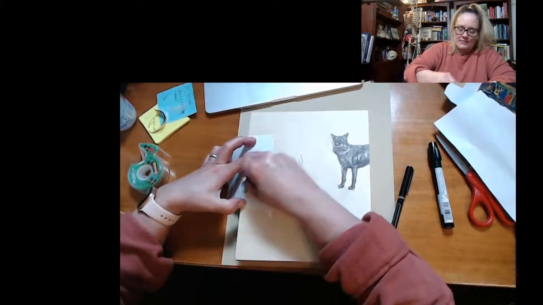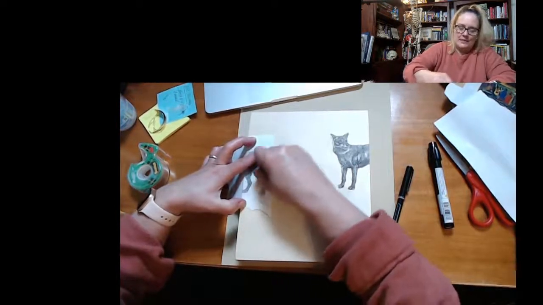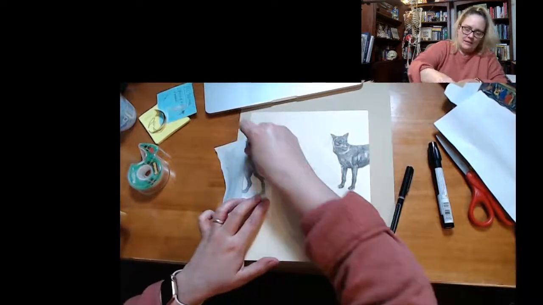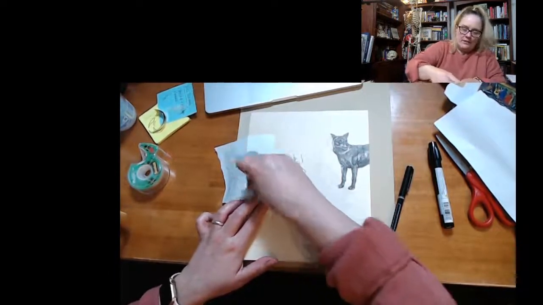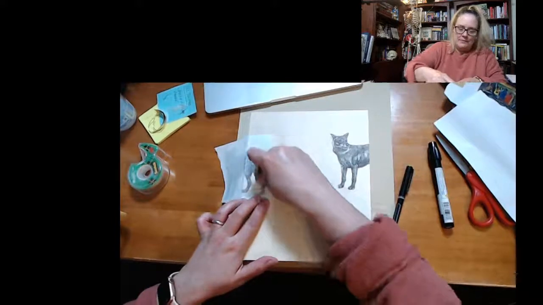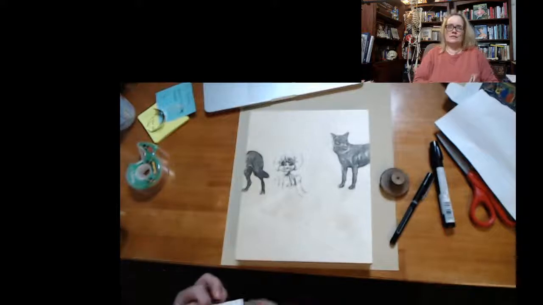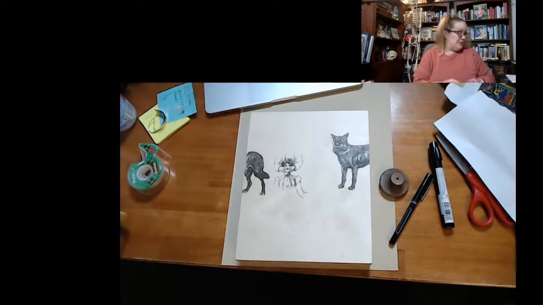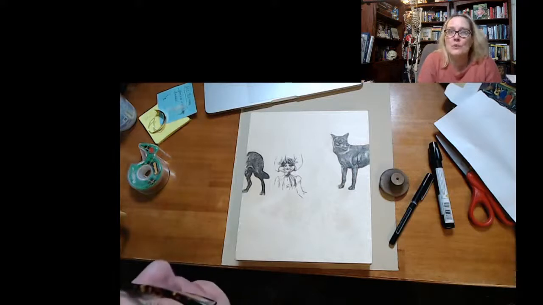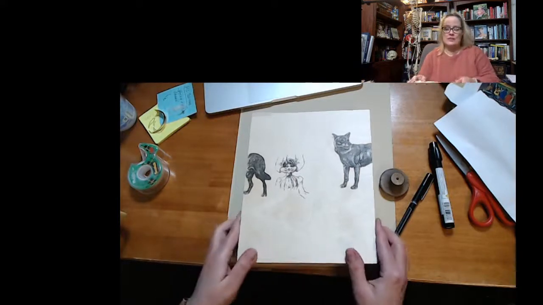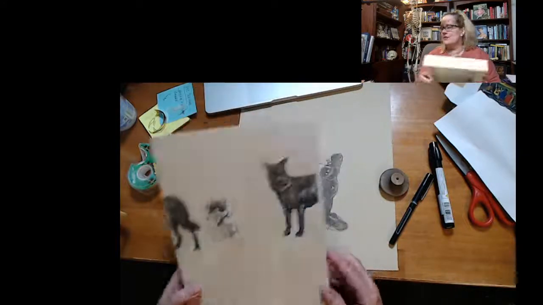I'll have to demonstrate that later, but okay, see that? Okay, so now voila. That's pretty interesting. I've got a lot to work with as I start to make this into more of an image. Last thing I want to show you today in terms of transfers.